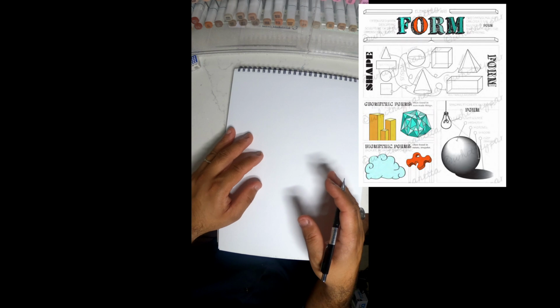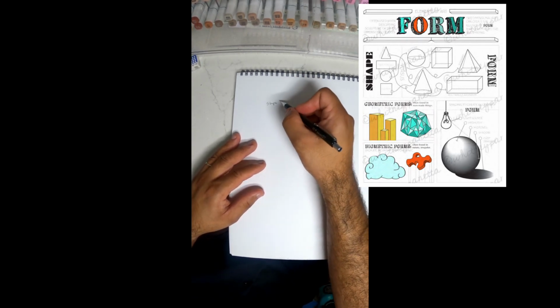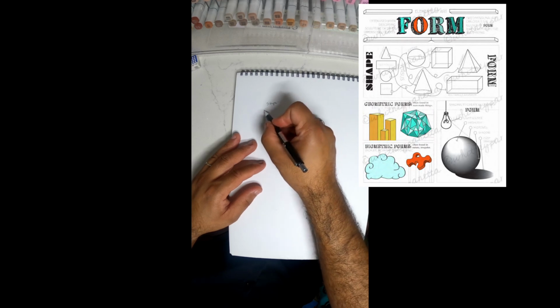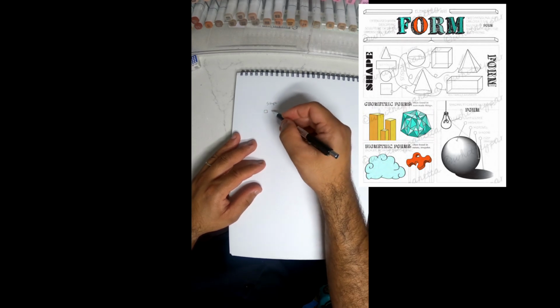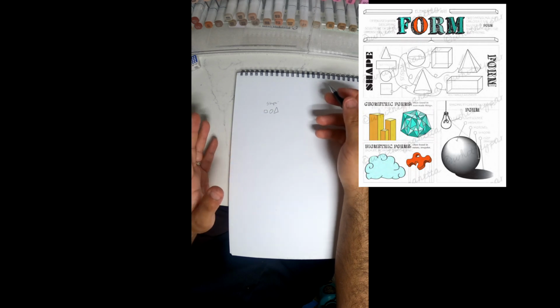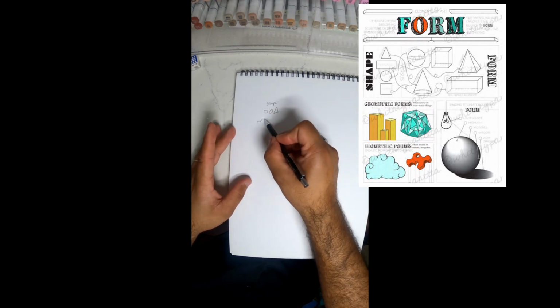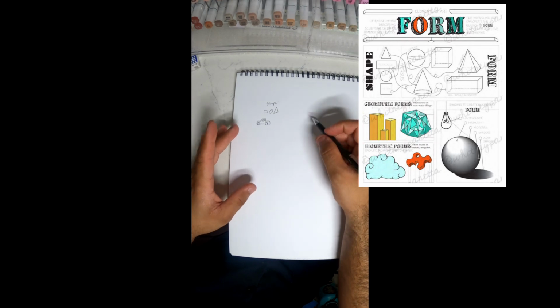So shape is basically what two-dimensional is, right? Square, circle, triangle, or it can be any other shape. It can be a car, truck, whatever you want to look at it. Those are shapes that you can identify.